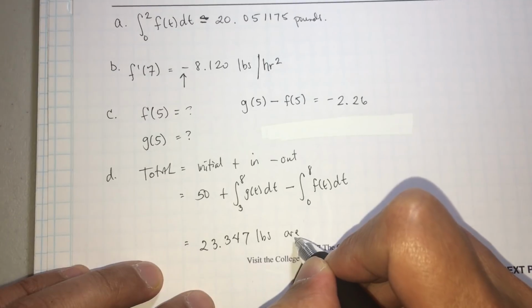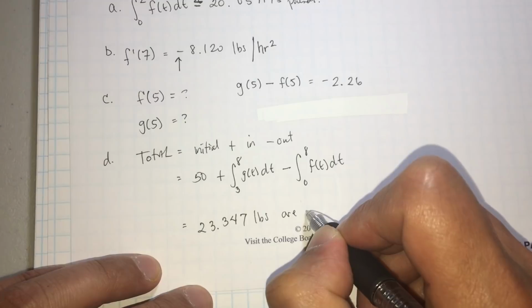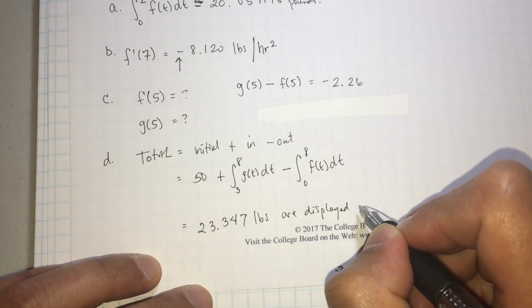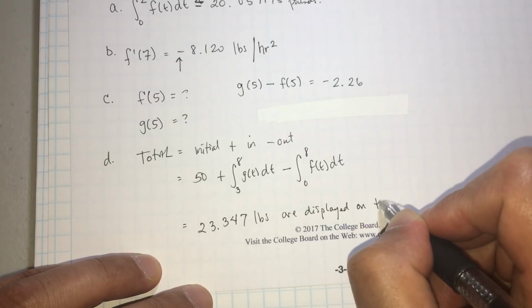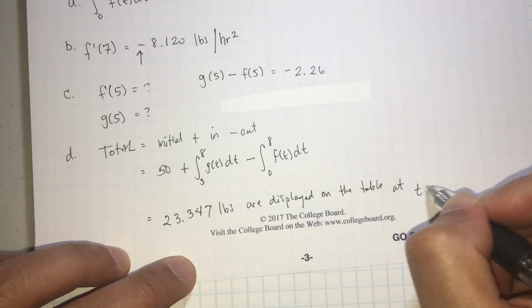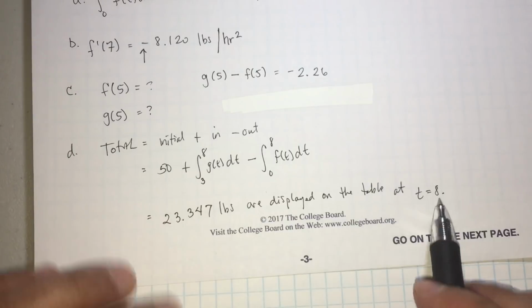I would say total pounds of bananas displayed on the table at t equals 8. You notice how I had to use the time there.